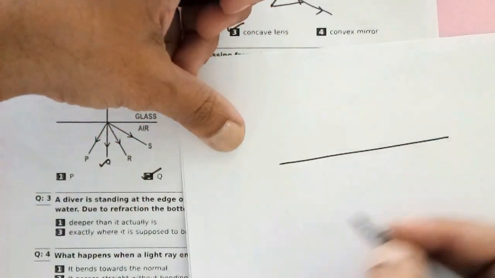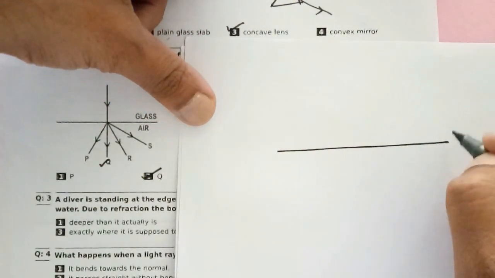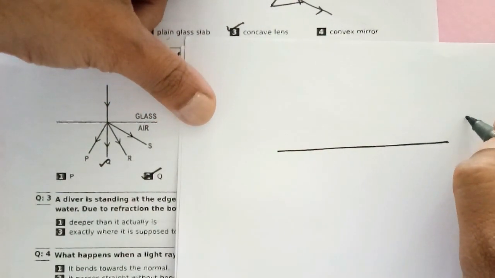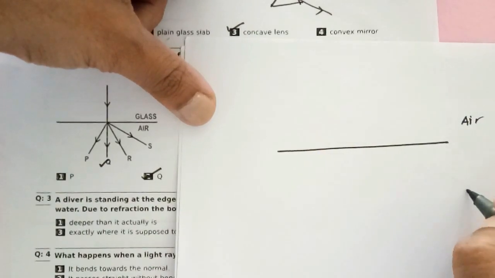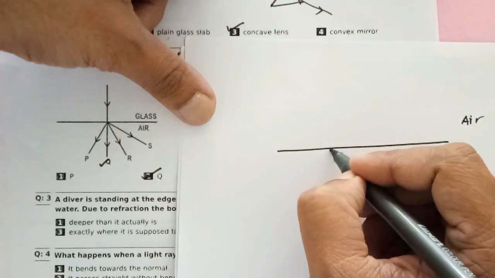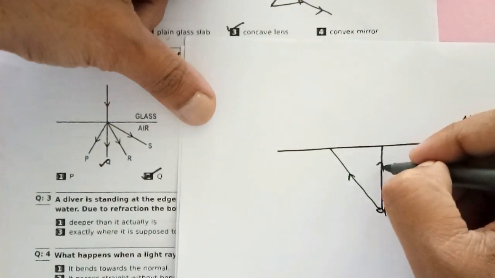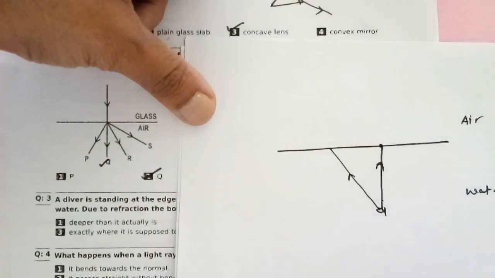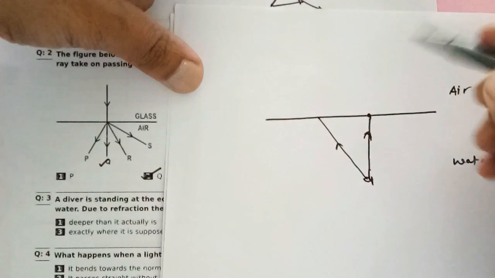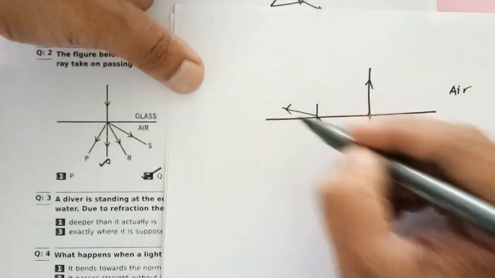So suppose this is the medium surface, and here it is air, here suppose it is water, and if there is a fish which is over here, suppose this is first incident ray, this is second incident ray. Since this is falling at an angle 0, it has to go straight like this, but this one will be bending away from the normal.